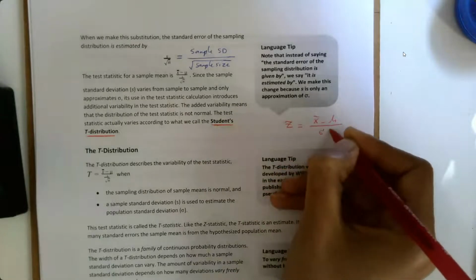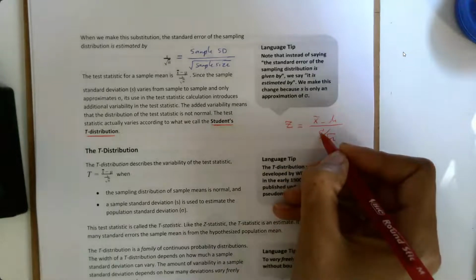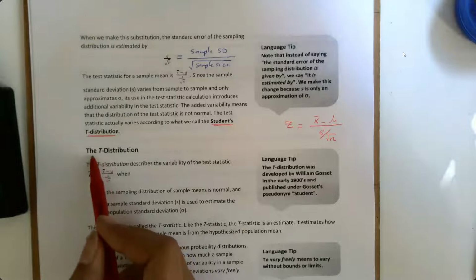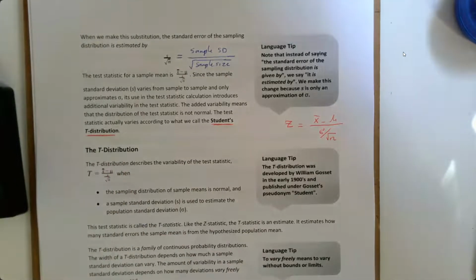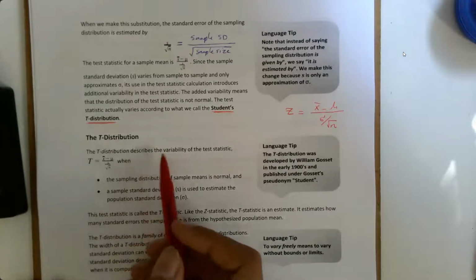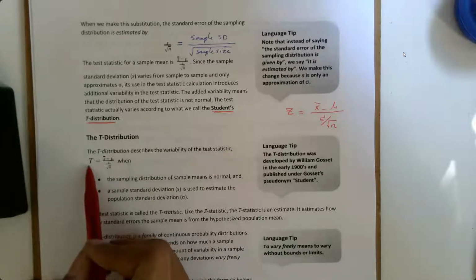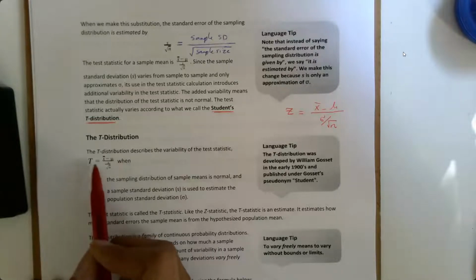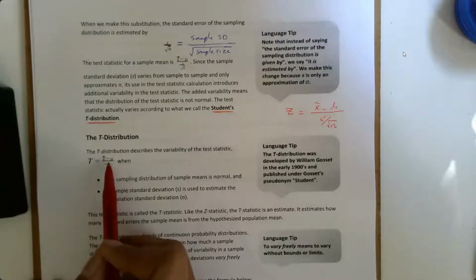So again, recall that when sigma is given, we're using Z, which is x bar minus mu divided by sigma over square root of n. When sigma is not given, we're using the T distribution. The T distribution describes the variability of the test statistic, this new variable, which we denote by T, equal to x bar minus mu divided by S over square root of n.